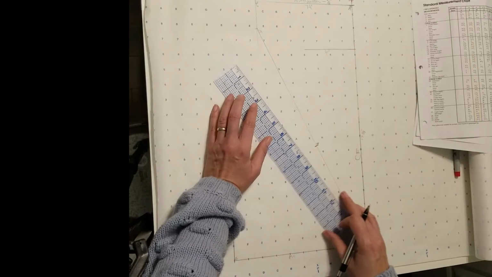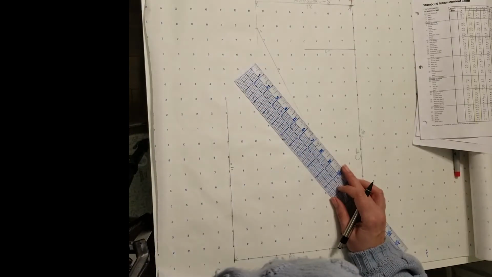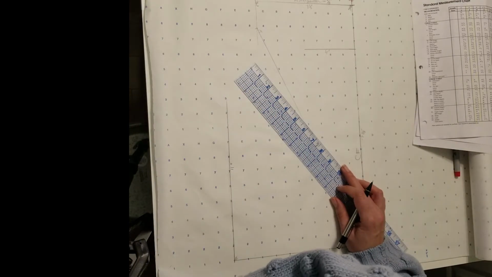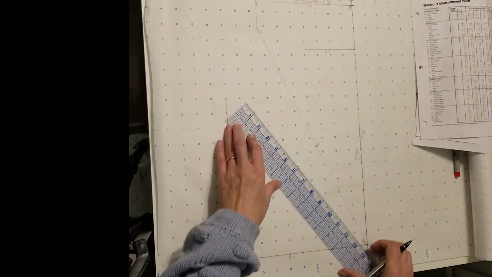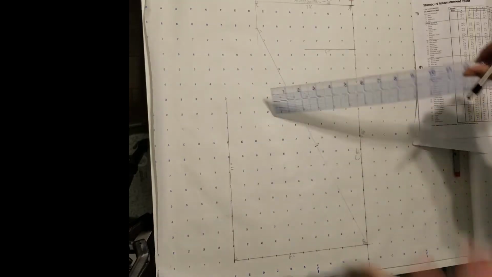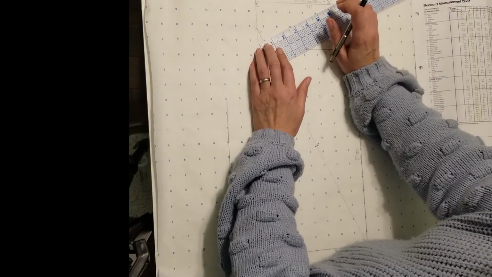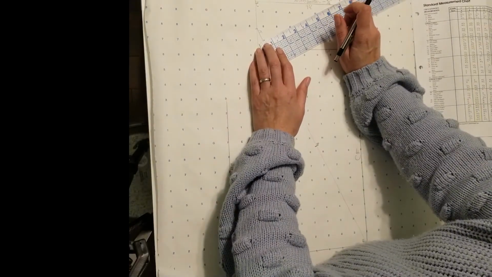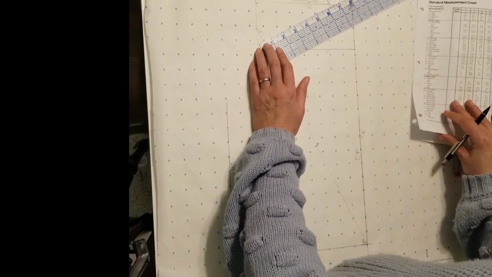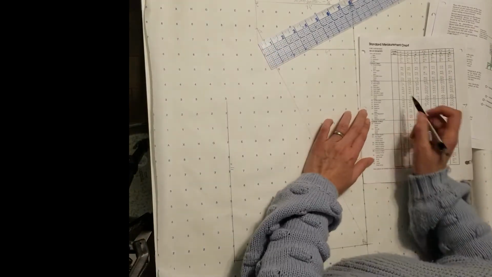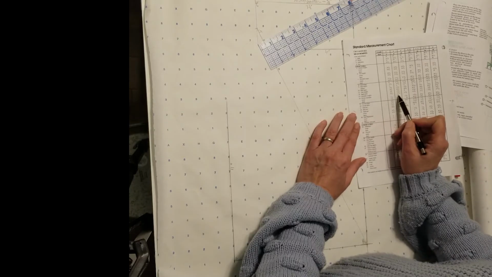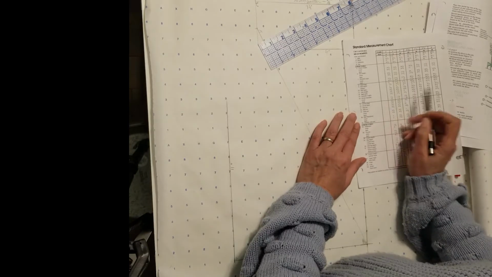Okay, what I'm going to do next is GI. GI is the shoulder length. In this case, the shoulder is number 13. So 13 tells me that the shoulder length is 5 and 3/16.